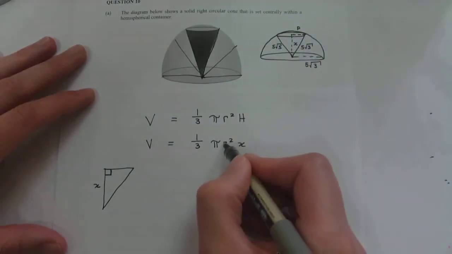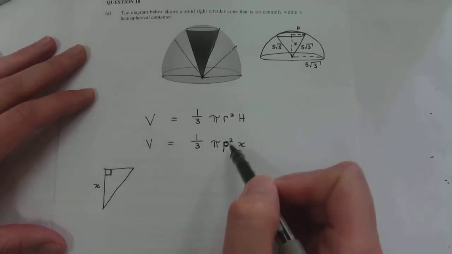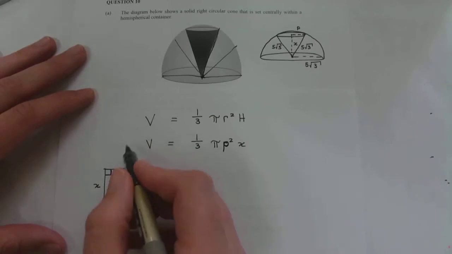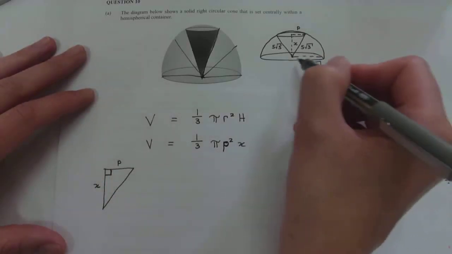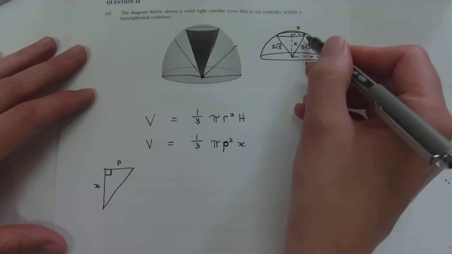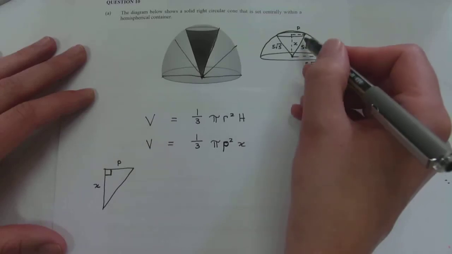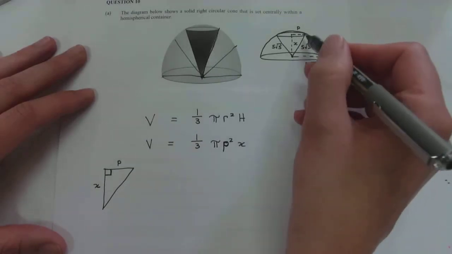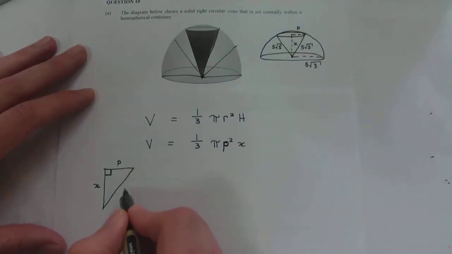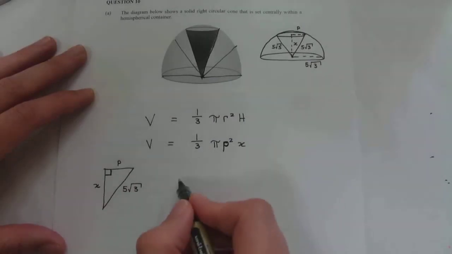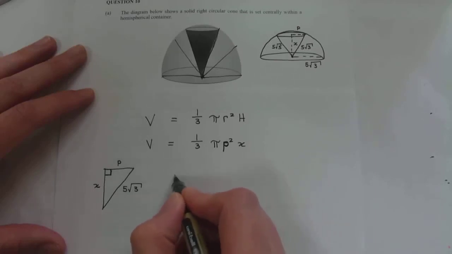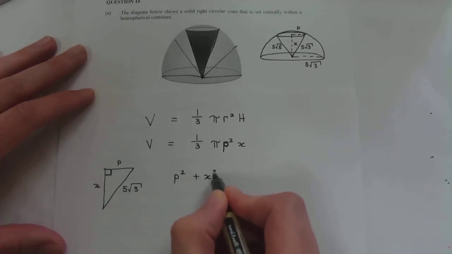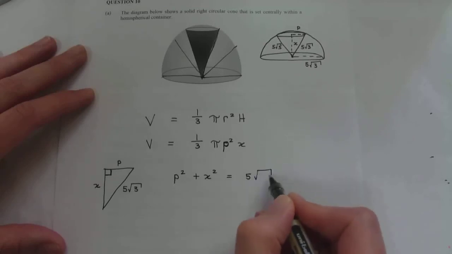By the way, we can actually change that r to p, because they said the radius of the cone is p. So it actually helps just to substitute that in there. So this is p. And then we know that the radius of the hemisphere is 5 square root 3, which is also that side length or slant height. So the radius of my hemisphere is going to be the slant height of my cone. So I can put that 5 square root 3 in there, and I can write that down. So in terms of Pythagoras, I can then say that p squared plus x squared is equal to 5 times square root 3 squared. There we go.